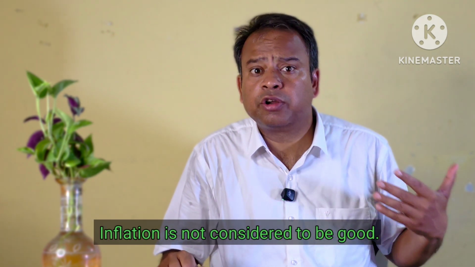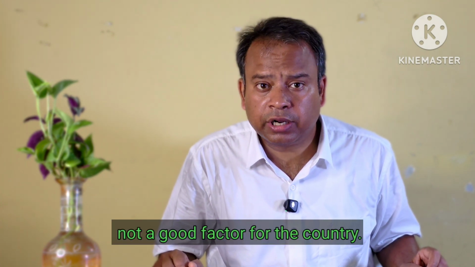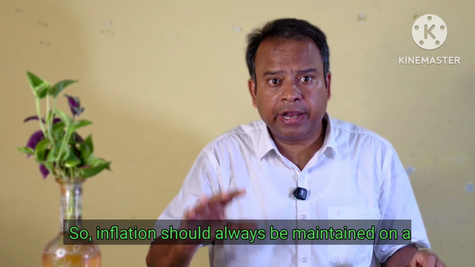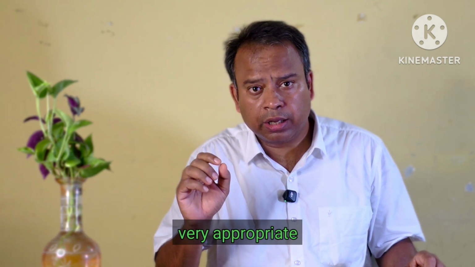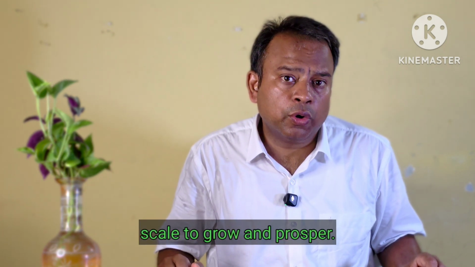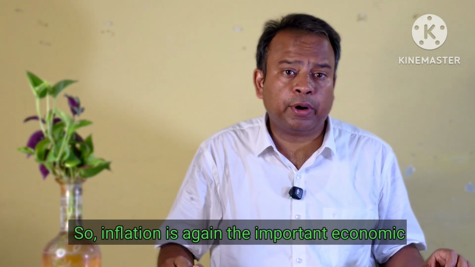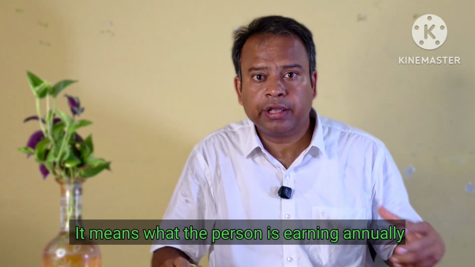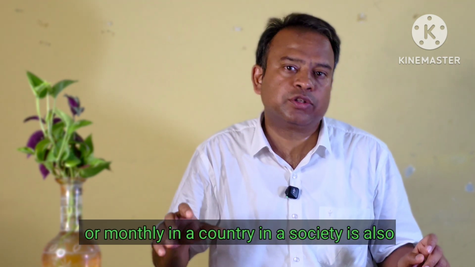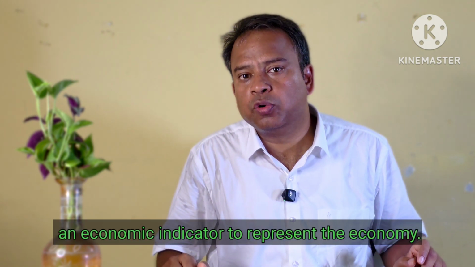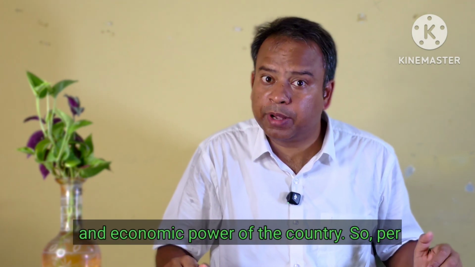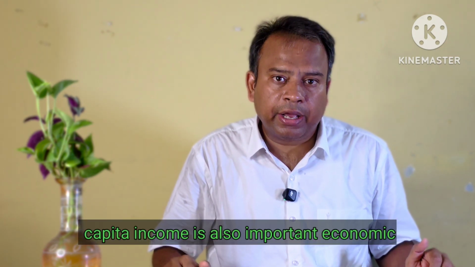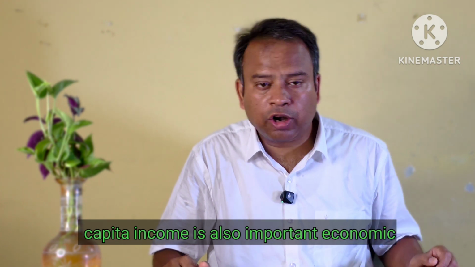Now, another important economic indicator is inflation. Inflation is not considered to be good. So more inflation means not a good factor for the country. Inflation should always be maintained at an appropriate scale to grow and prosper. So inflation is again an important economic indicator. Per capita income, it means what a person is earning annually or monthly in a country, in a society, is also an economic indicator to represent the economic power of the country. So per capita income is also an important economic indicator.